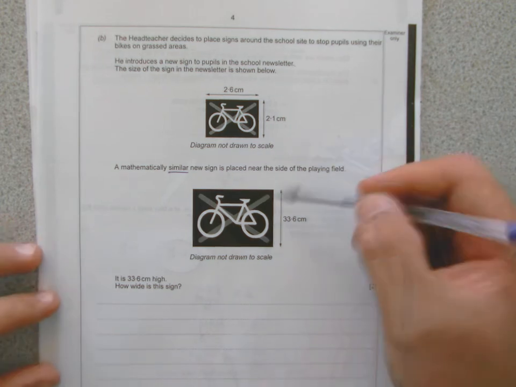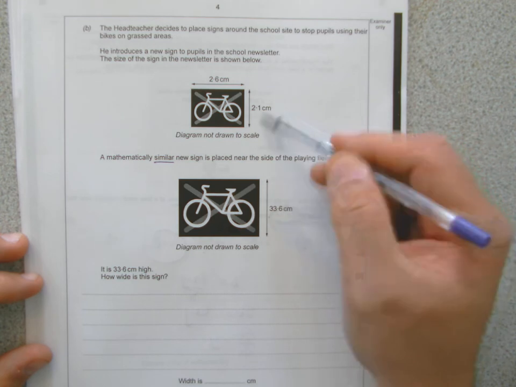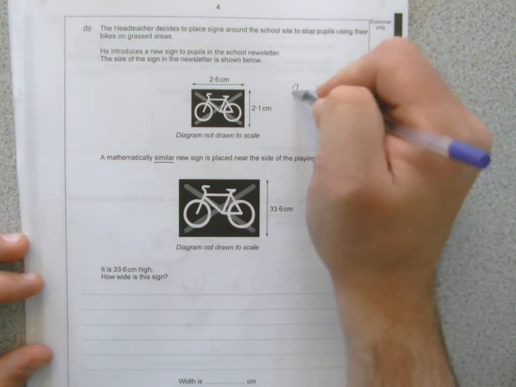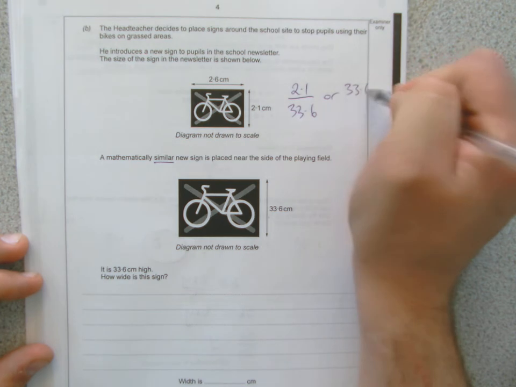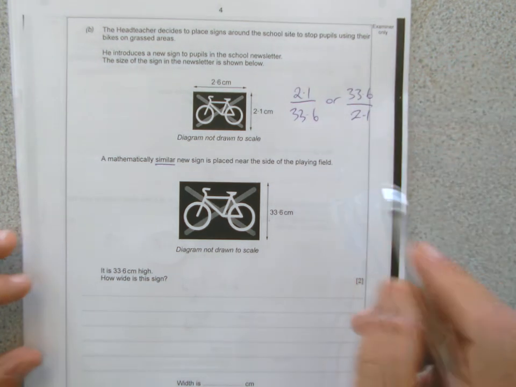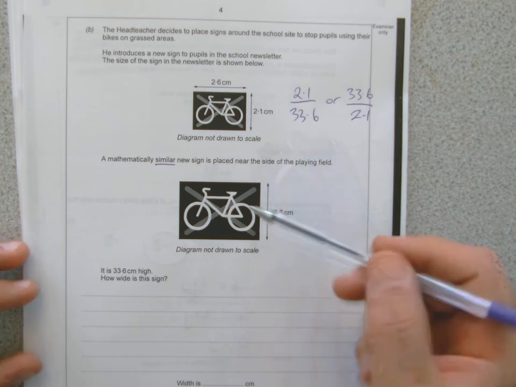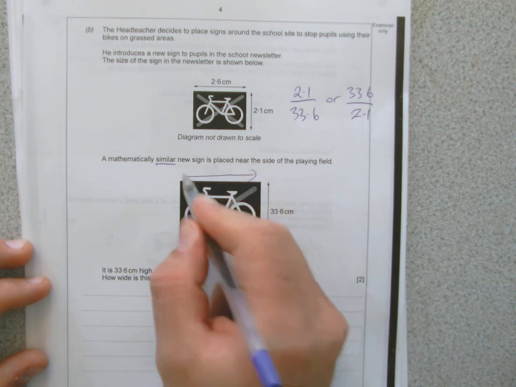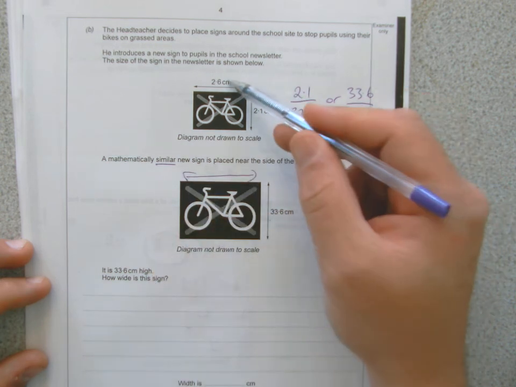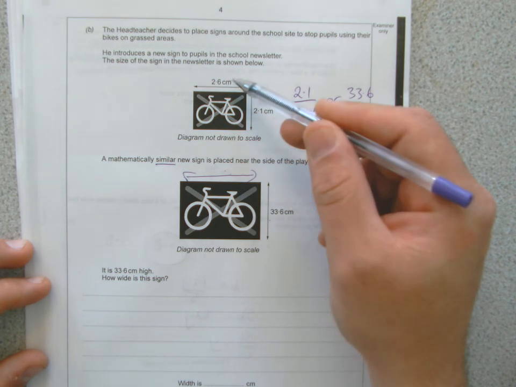So because it's similar in shape, you find a scale factor, and you can see these two sides correspond. To get a scale factor, it's either going to be 2.1 over 33.6 or the other way around, 33.6 over 2.1. It's one or the other. Now in this case, because we want to work out how wide the sign is, we're going to correspond this side to this one, and you just have to ask yourself, to go from here to here, am I making it bigger or smaller?